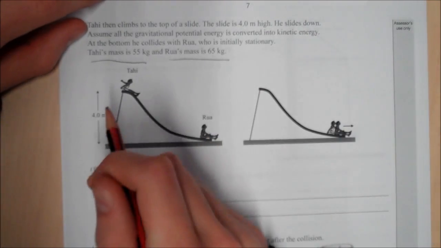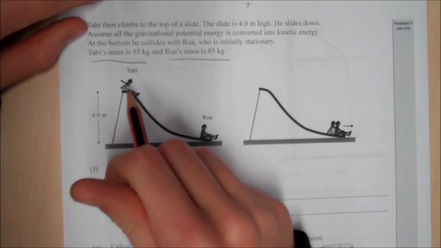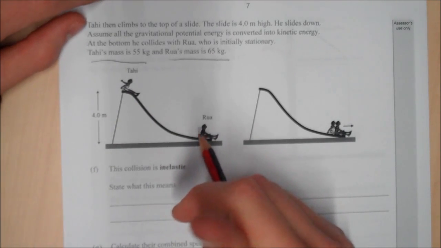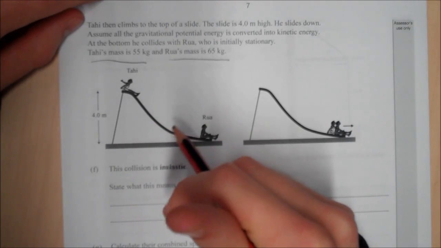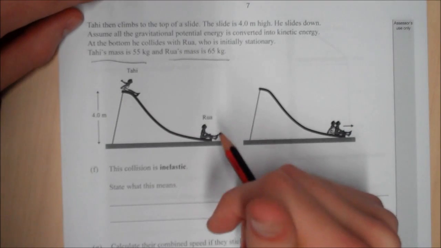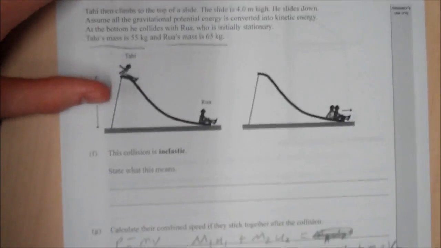And then there's also friction, because they're moving down the slide. So if, instead of Tahi going down the slide and pushing into Rua, they were both floating anti-gravitational hovercrafts brushing into each other, then momentum would be conserved, but there are external forces here, so it's not going to be conserved.